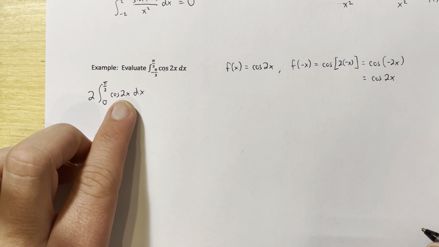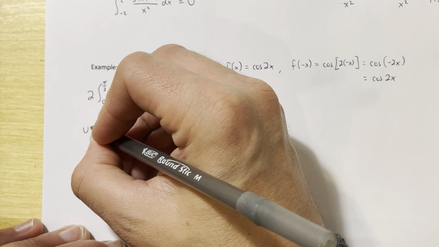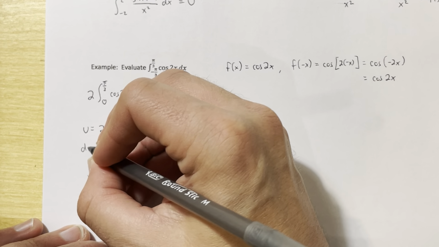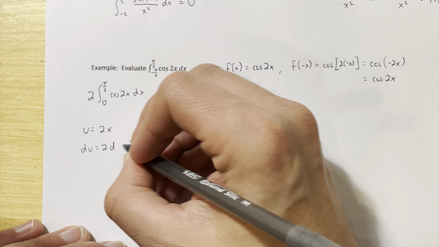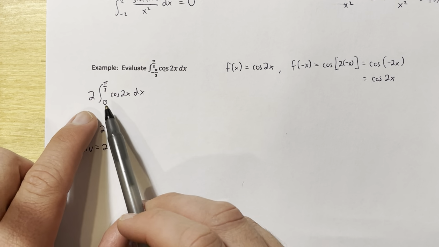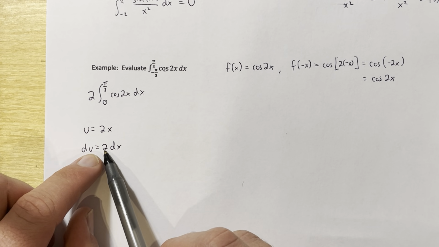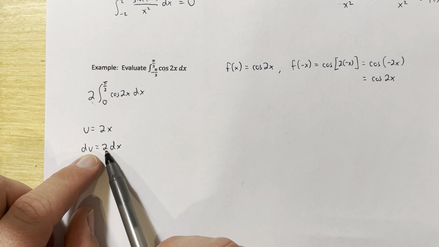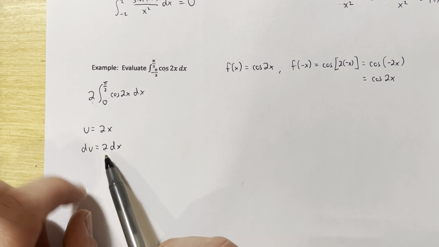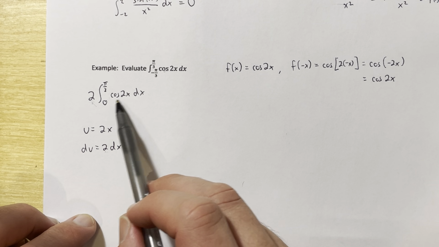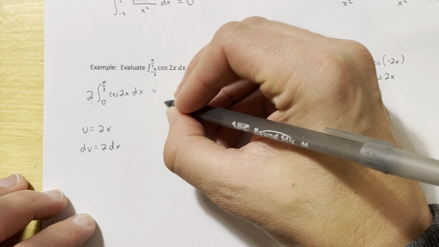Well, I actually need a u substitution here as well. I would have to set u equal to 2x. Okay? du would then be 2 dx. Now, this 2, I can use and bring in to count as this 2 right here. So I have a 2 dx already appearing. Those together are going to give me my du. Then I have cosine of u left in there.